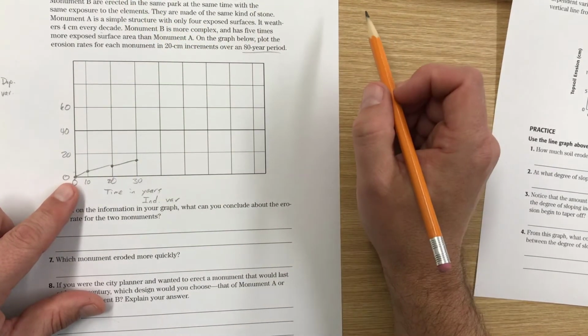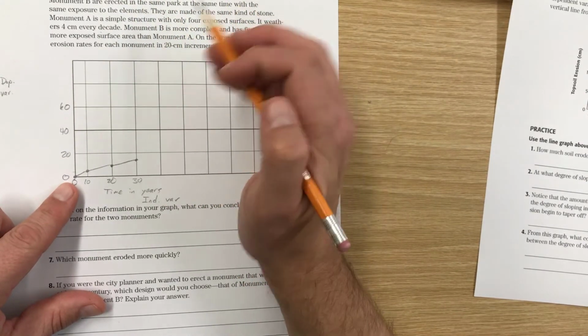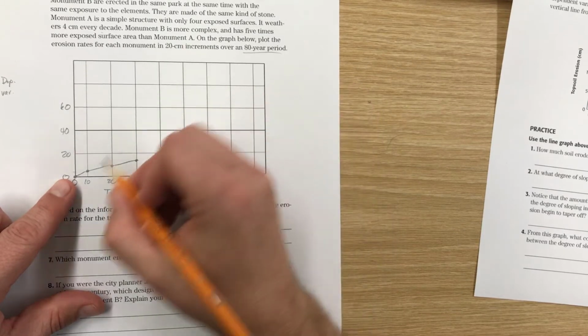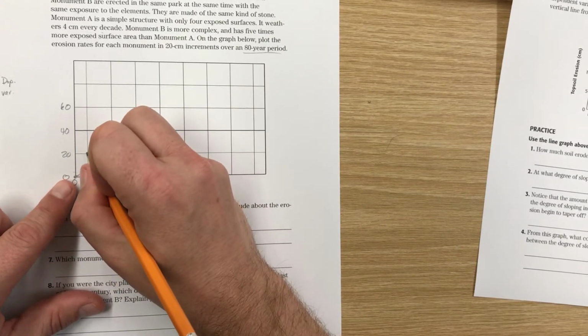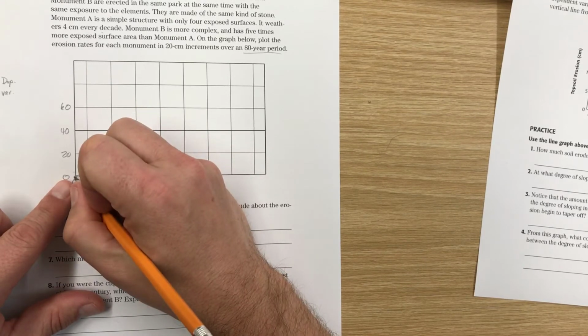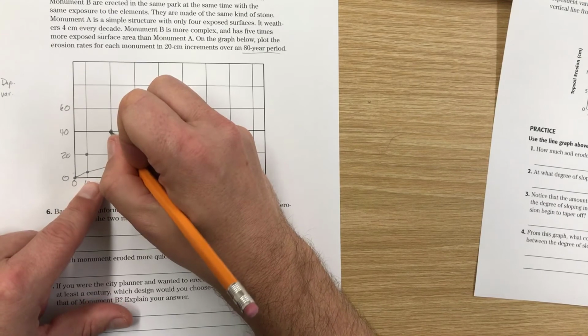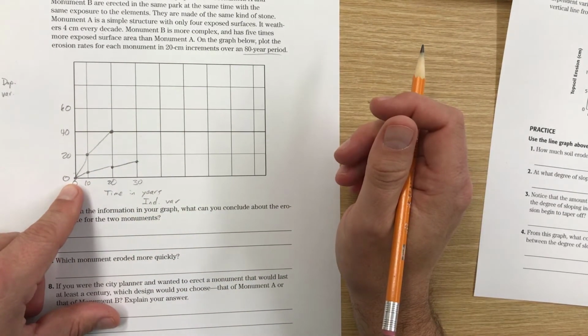What about B? Well, we have the rate, 20 centimeters every 10 years. So we start a new line starting at 0, 0. And after 10 years, we've gone 20 centimeters of erosion. After another 10 years, it's another 20 centimeters of erosion. And I can start making that particular line.